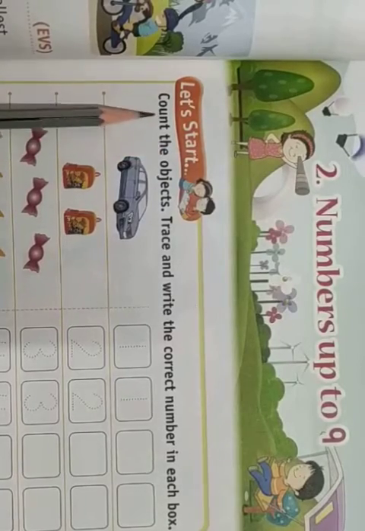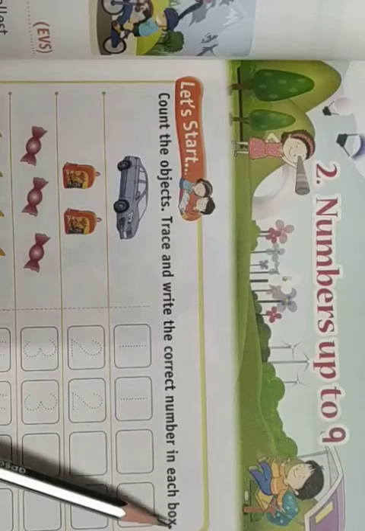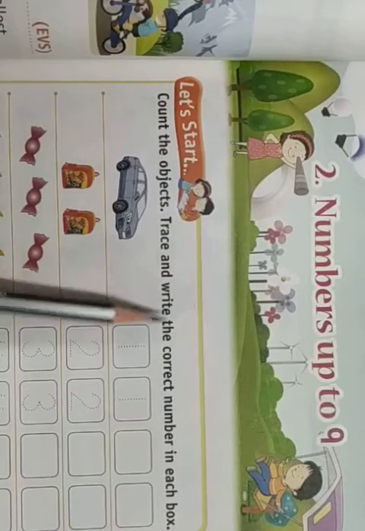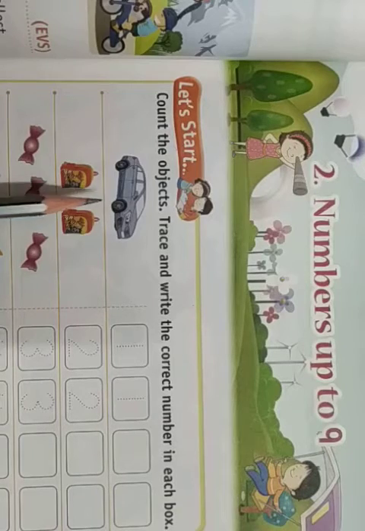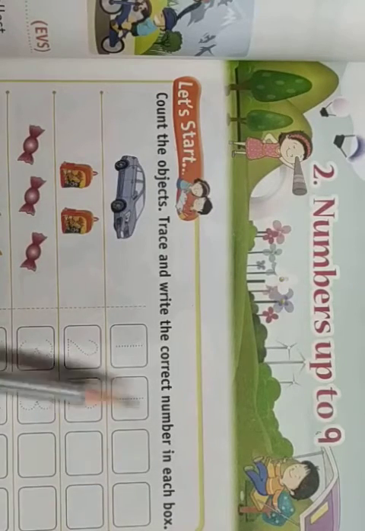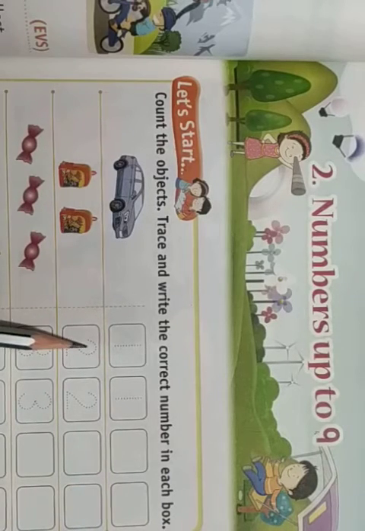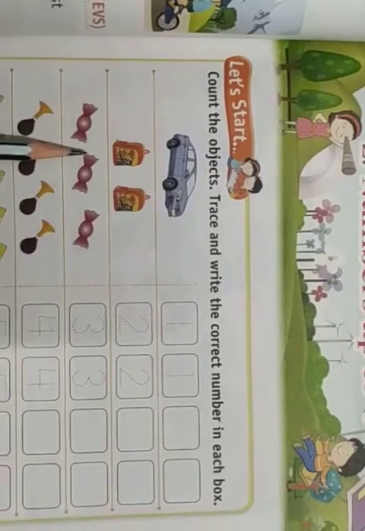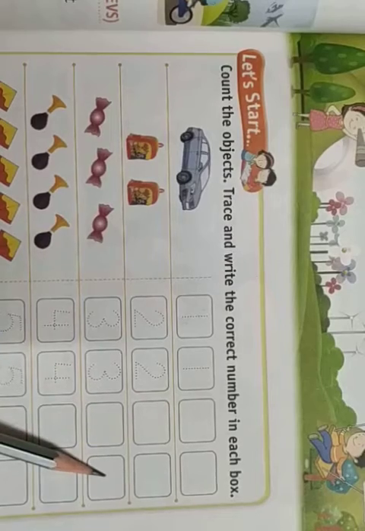Let's start. Count the objects, trace and write the correct number in each box. What you do is, here there is one object, write number 1, trace here, write again. Number of objects 2, write number 2, trace the number 2, then write number 2. Here number of objects are 3: 1, 2, 3. Trace the number 3, write the number 3 here.